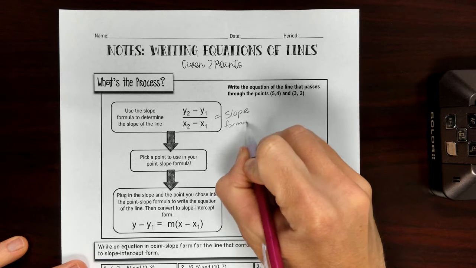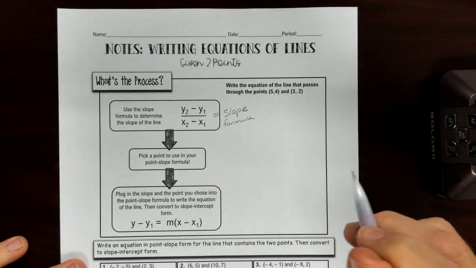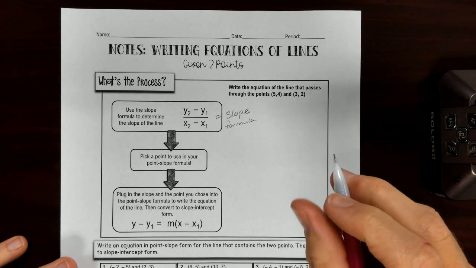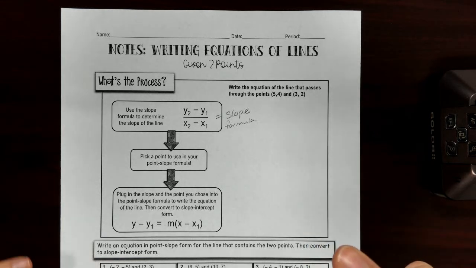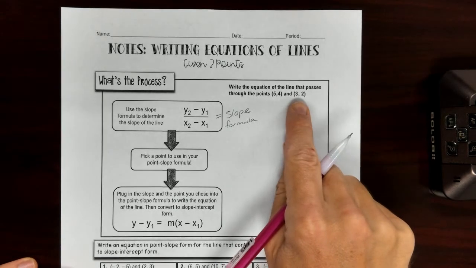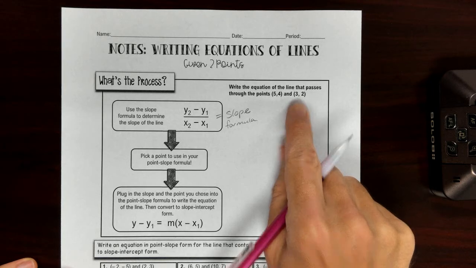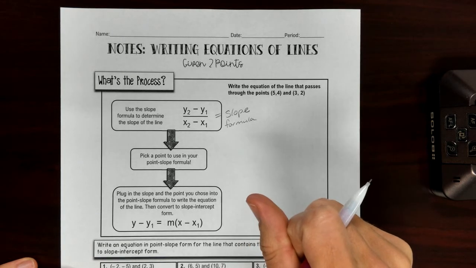Right? We're going to label one of them point 1. We're going to label one of them point 2. We're going to plug into the slope formula. And then guess what? You got your slope. We have 2 points, which is more than 1 point, which we had in the past. So we can plug that into point slope form.